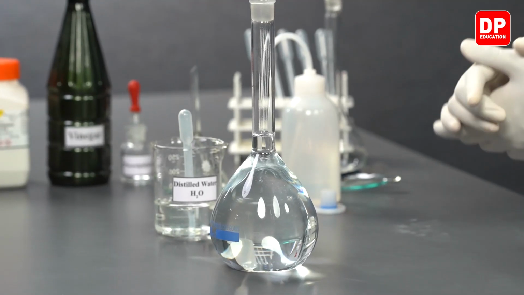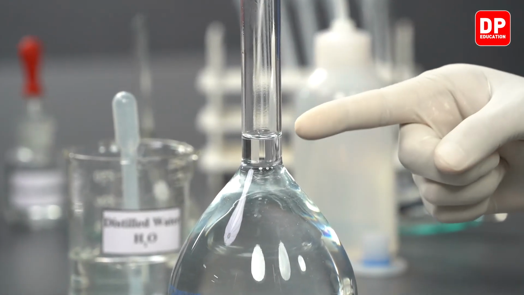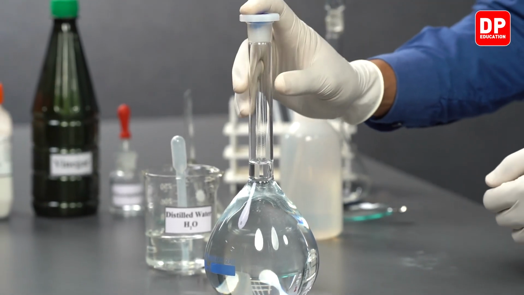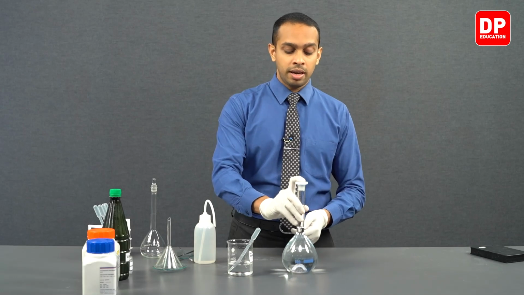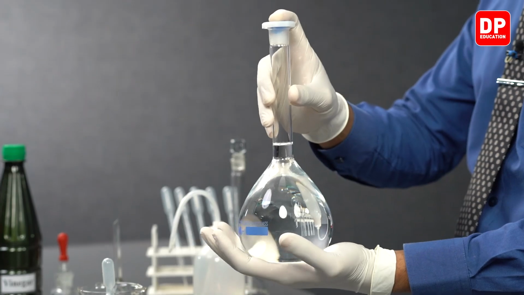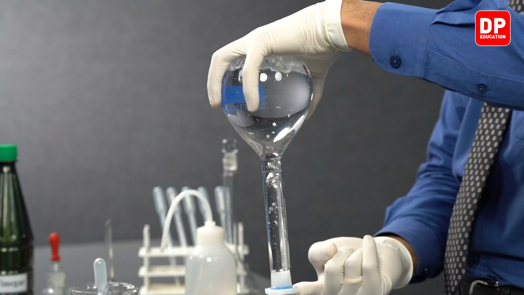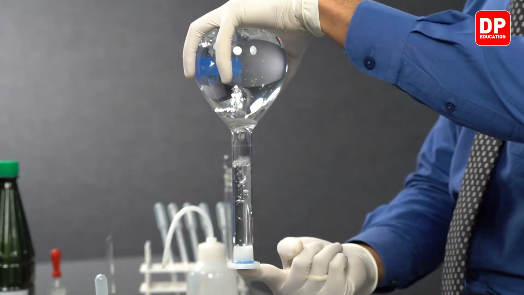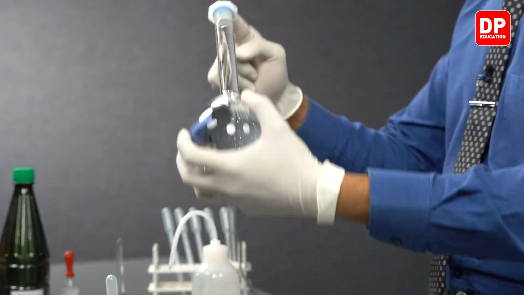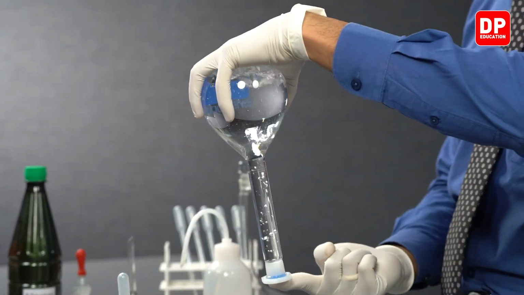Now students, after filling up the volumetric flask all the way up to our calibration mark, we can proceed to close the lid of our volumetric flask and we can start to mix it further. So when you are mixing it further, please hold it from the bottom and place your finger on the stopper, and then you can turn it upside down a couple of times to make sure the solution is mixed really well to produce a homogeneous solution of sodium hydroxide.